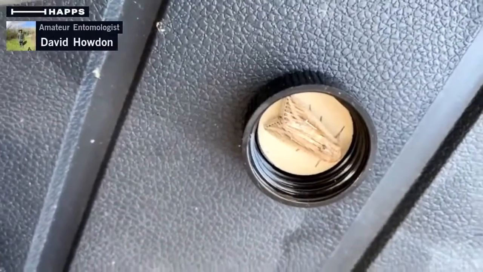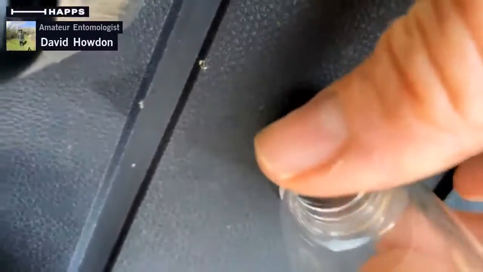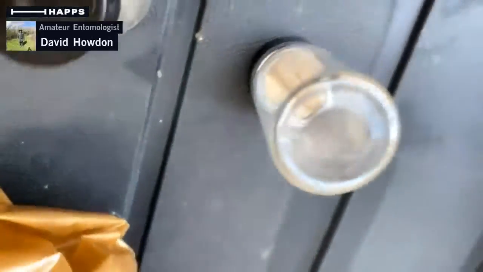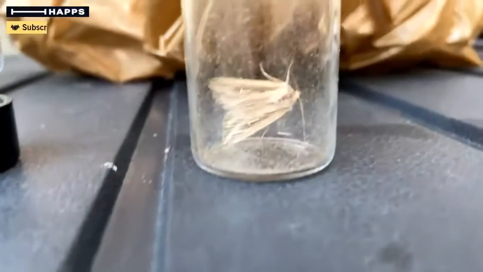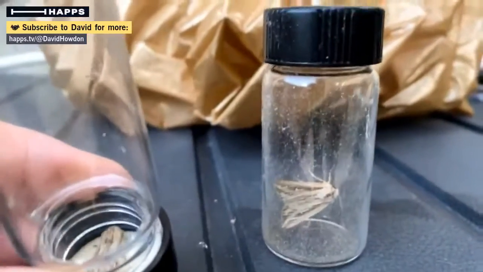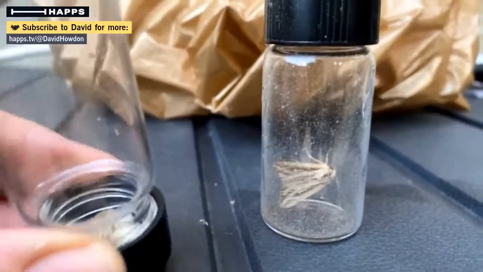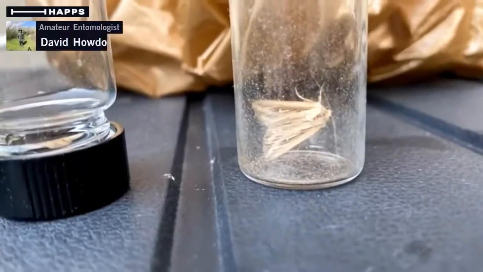L. album wainscot. I'll put that back in the pot because I don't want that to get away. And that's a species that I've not seen before in my garden. I've only seen it once before on the south coast and it was regarded as very rare. That L. album wainscot is probably about 15mm long, I would guess. There's another one of them.